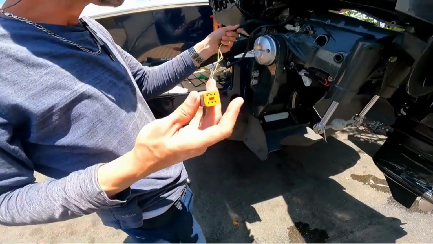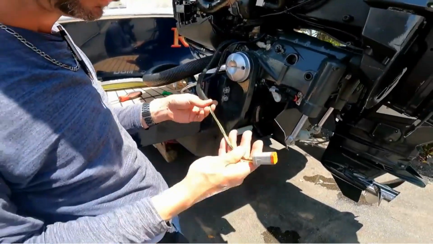What cable is that? This is what controls these sensors.